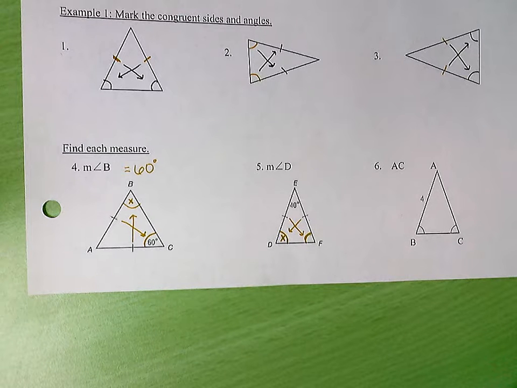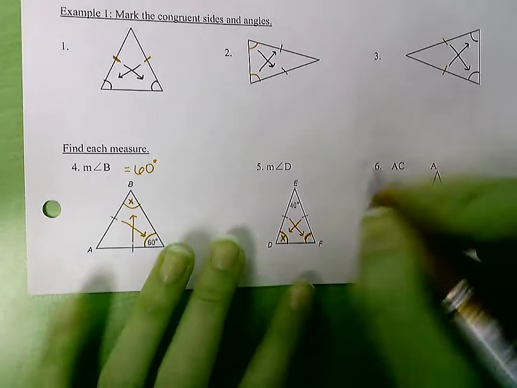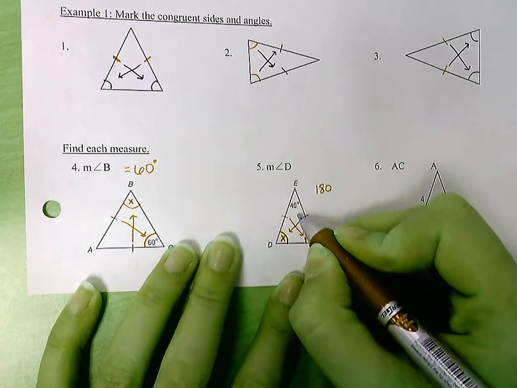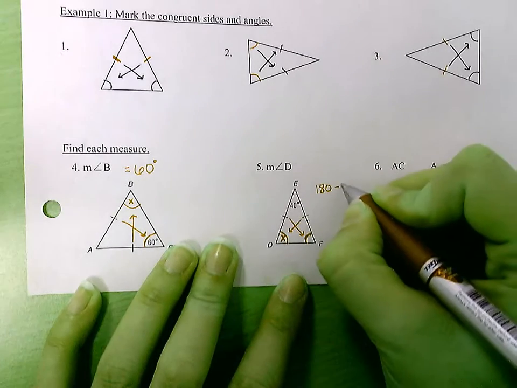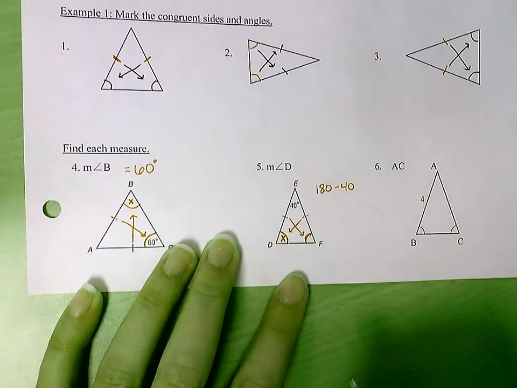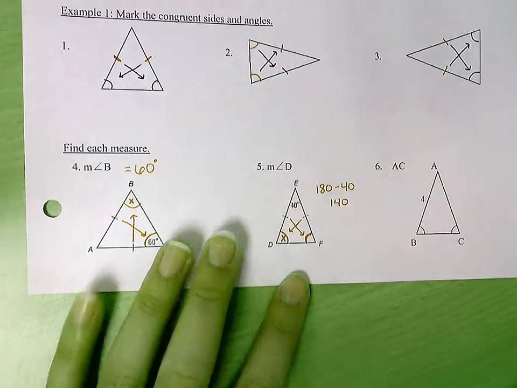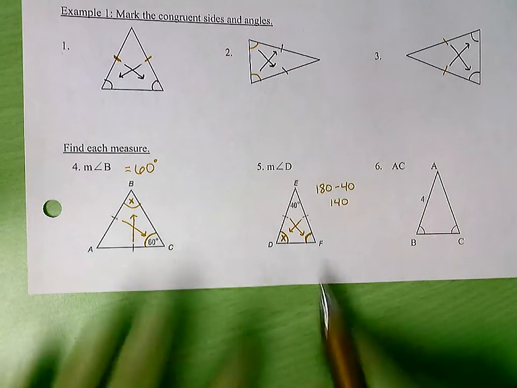Now I'm given this vertex angle. What do all three of those angles have to add to be? 180. So what I can do is take 180 and I'm going to subtract 40 from it. Okay? When I do that, I get 140. Okay?